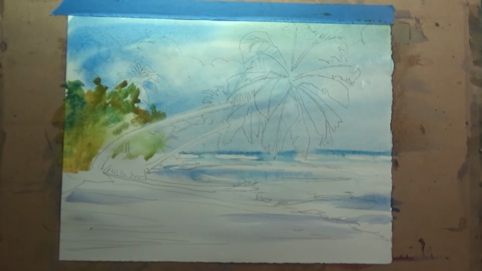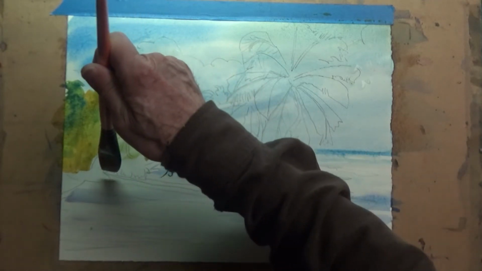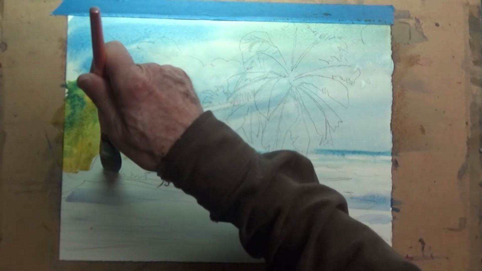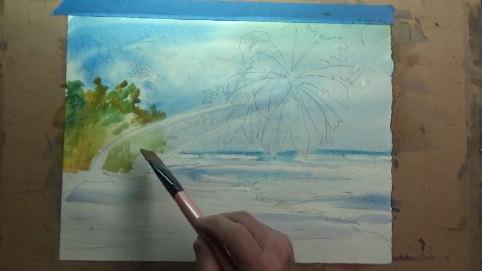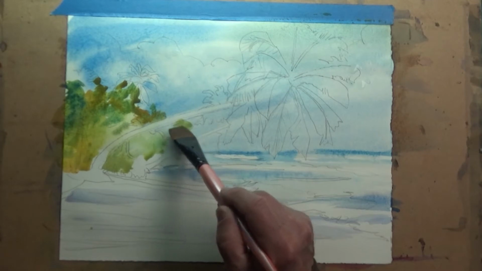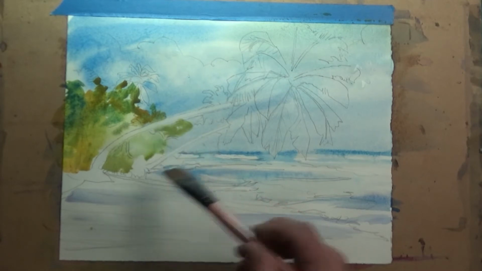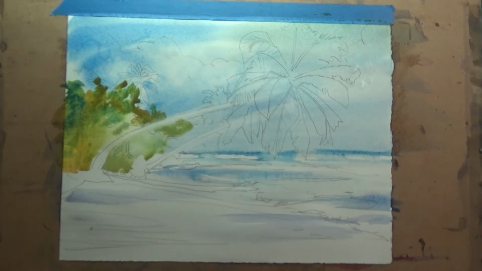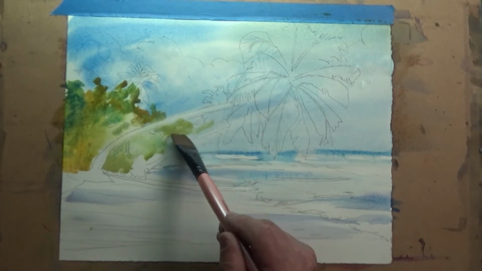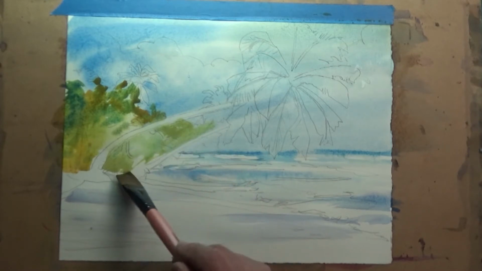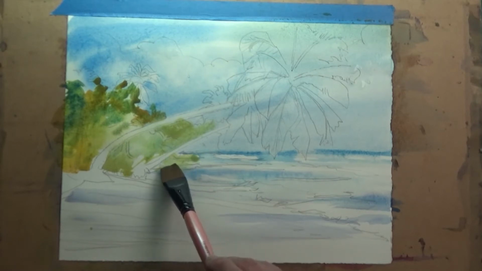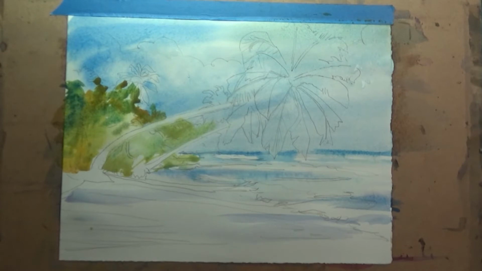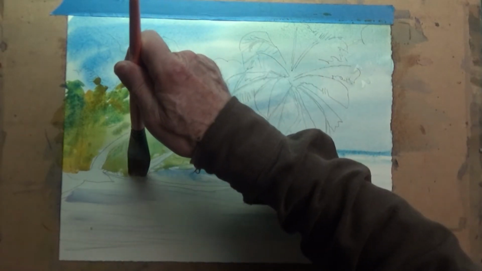I'm using Naples yellow. All right, so this is drier down here into the wet. This is all going to be green. All right. Naples yellow in the bottom.